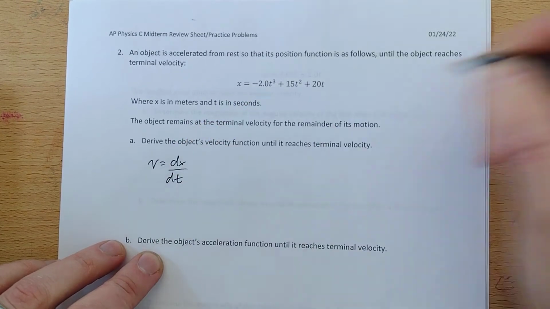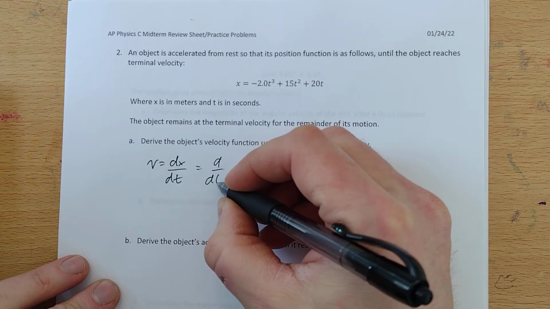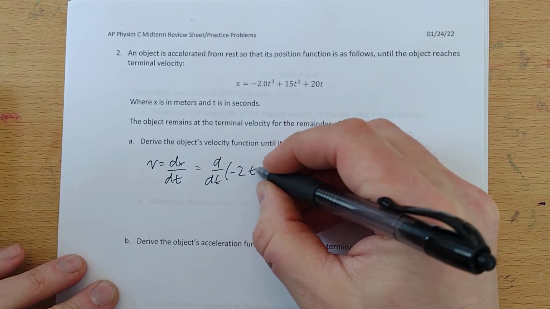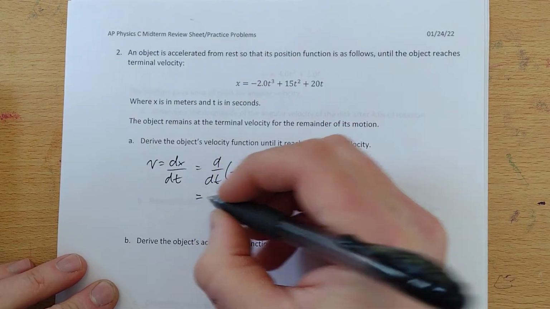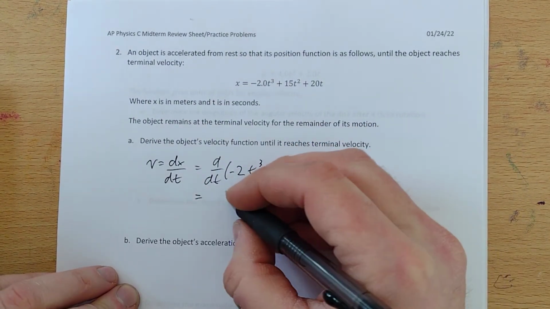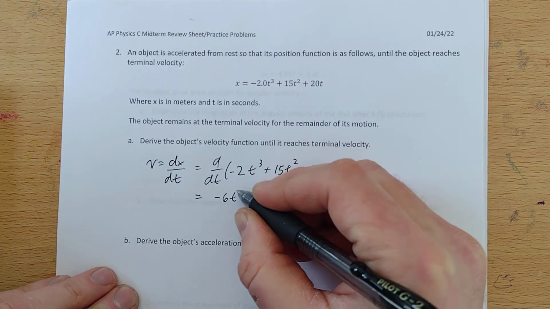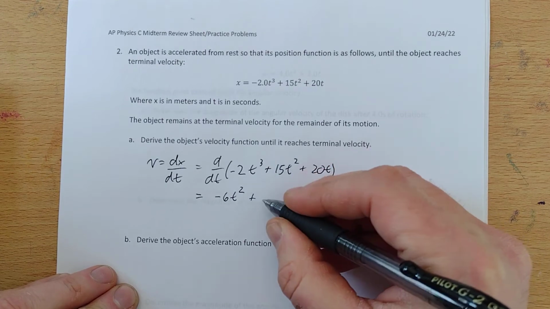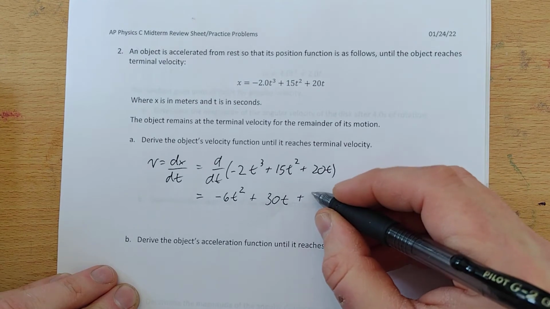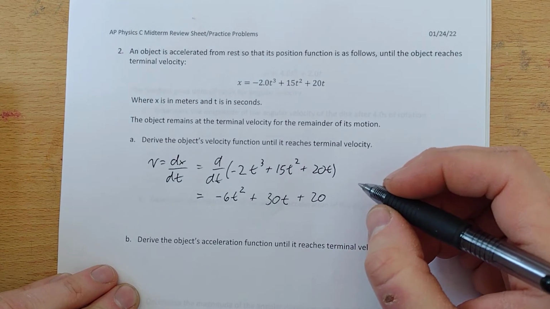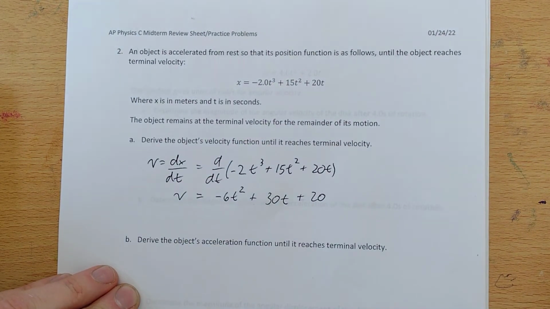dx/dt, the derivative of position with respect to time, is velocity. So it's d/dt of negative 2t cubed plus 15t squared plus 20t. So we've got, bring the 3 downstairs, negative 6t, take a power off, squared. Bring the 2 downstairs, 30t, take a t off, plus 20. Alright? So then, there's our velocity function until it reaches its terminal velocity.